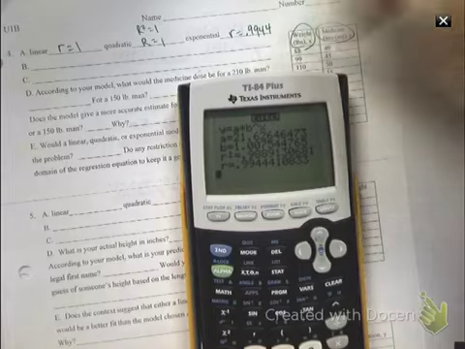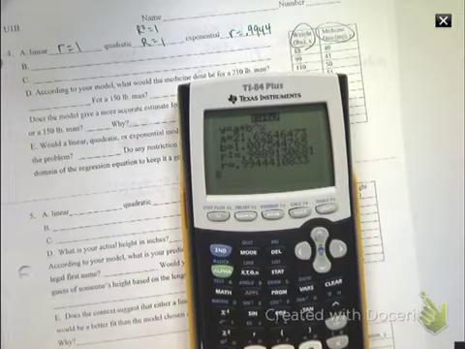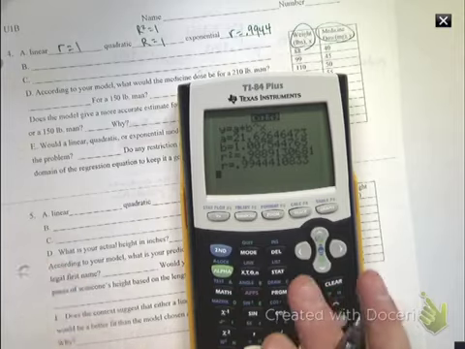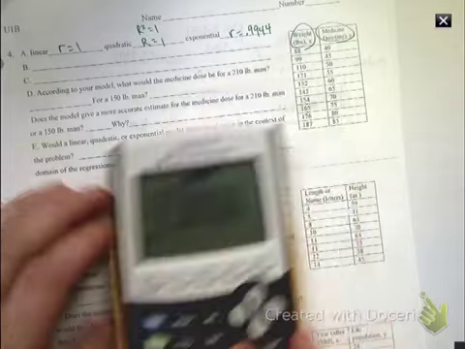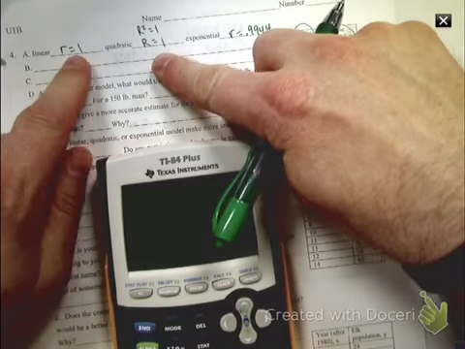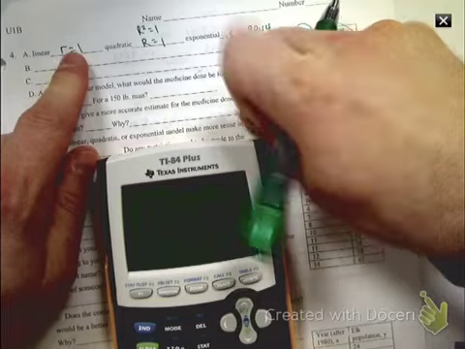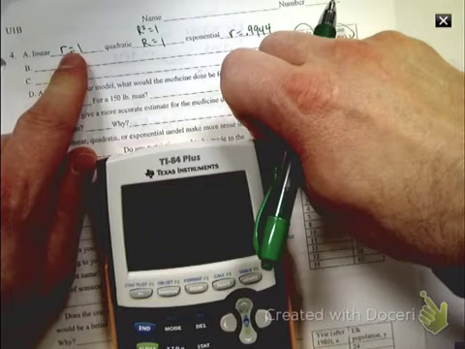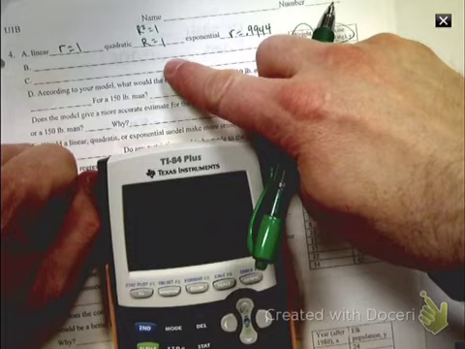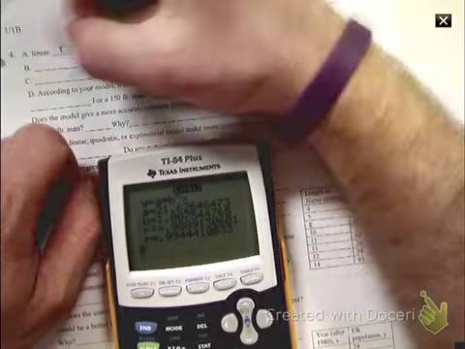Okay, next step. What's the best regression, what's the best model here of these three? These are the same, right? They're both 1. But linear is an easier equation to work with than quadratic, right? It's more simplified. So we're going to choose linear.